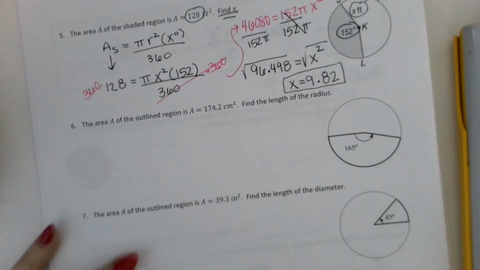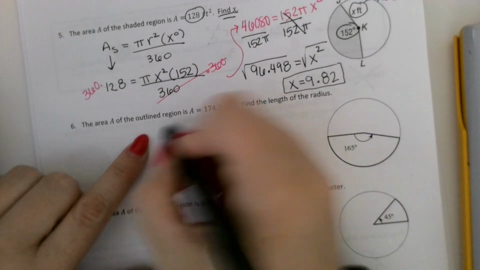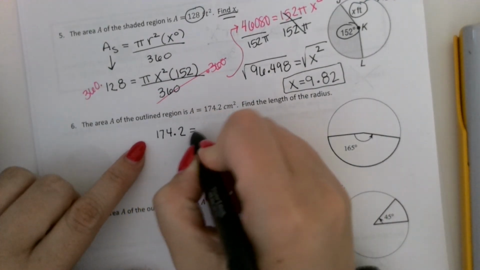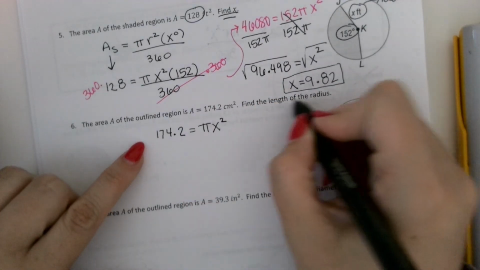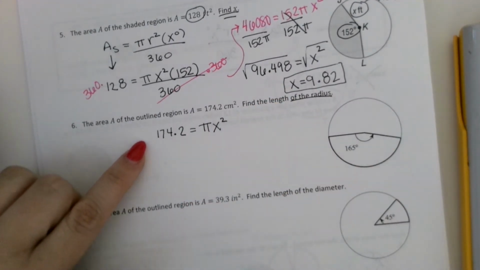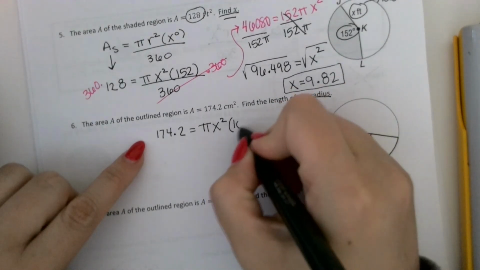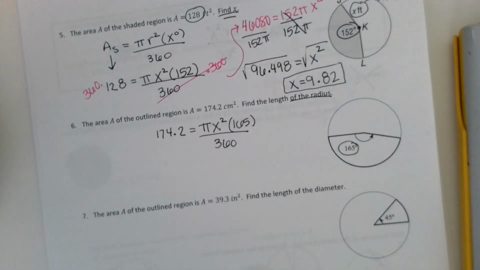Okay, let's do number 6, same type of problem. So in number 6, we know the area of the sector is 174.2. Pi, I don't know the radius, it's saying find the length of the radius, so x squared times 165 all over 360. So what's our first step?